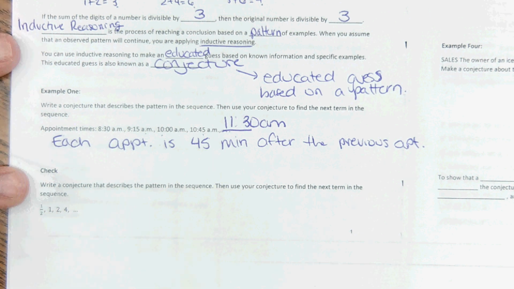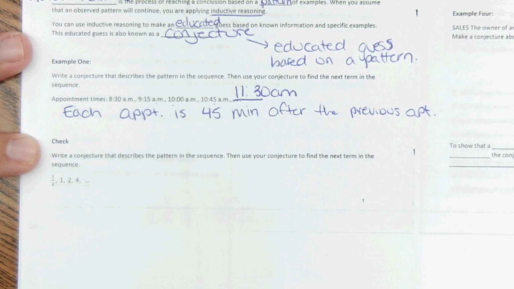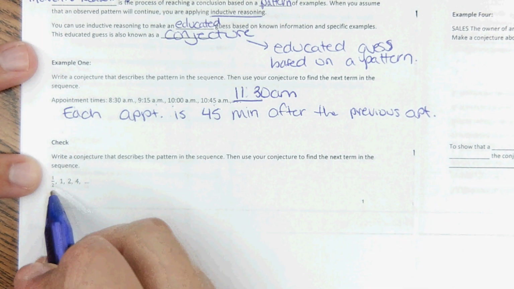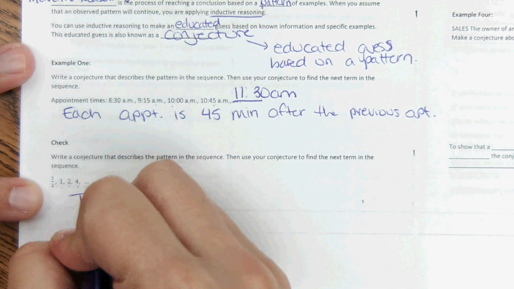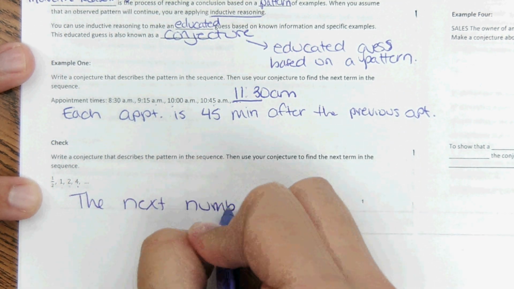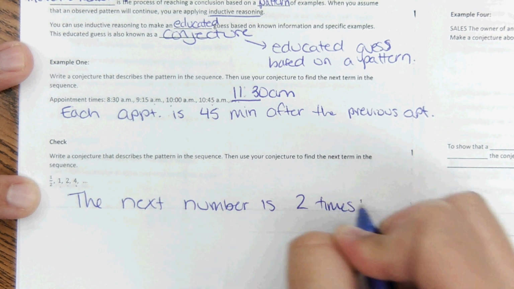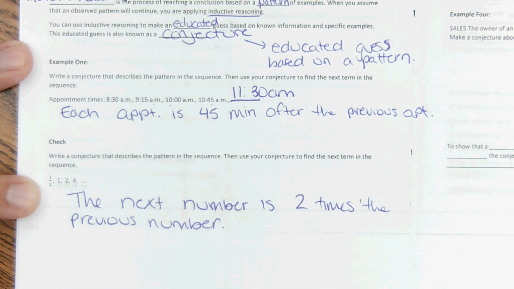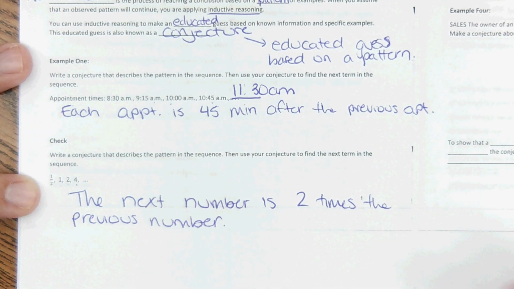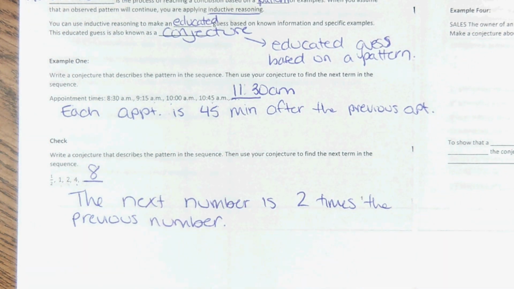Okay, next. Write a conjecture that describes the pattern in the sequence, then use your conjecture to find the next term in the sequence. Here we have 1/2, 1, 2, 4. It looks like it's doubling each time. Each term is doubling, so the next number is 2 times the previous number. So the next term would then be 8.